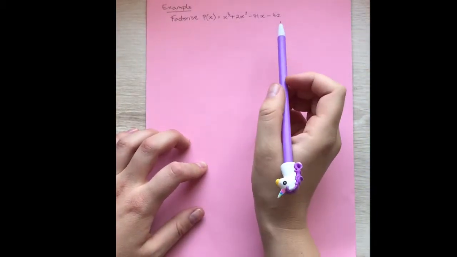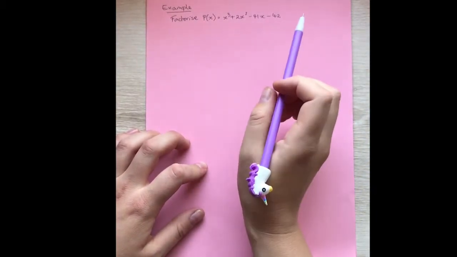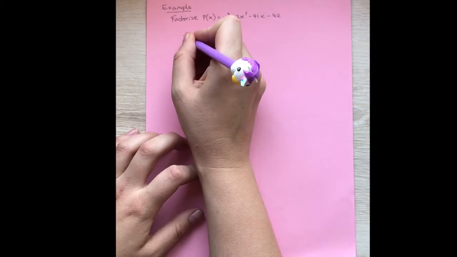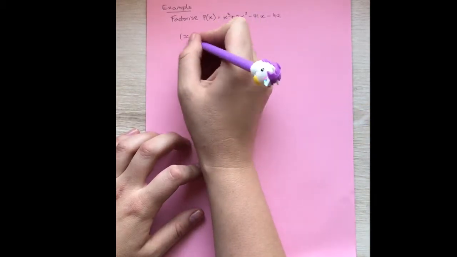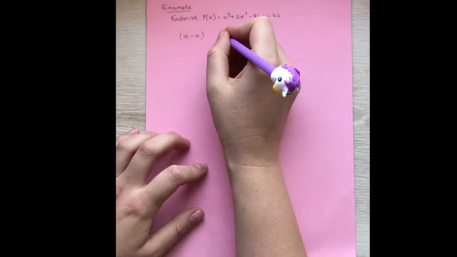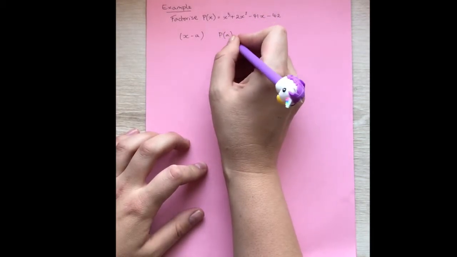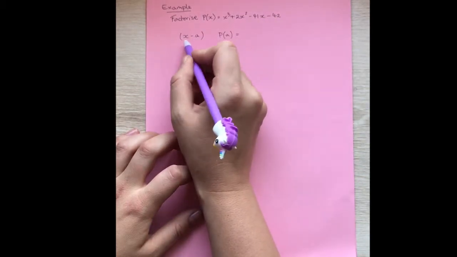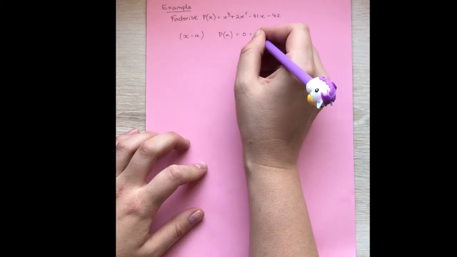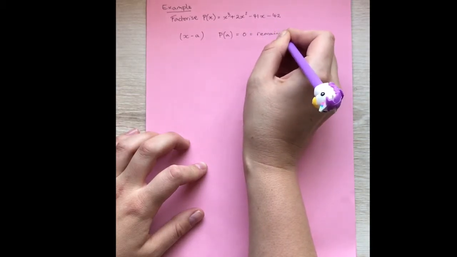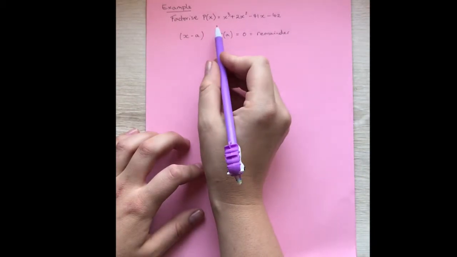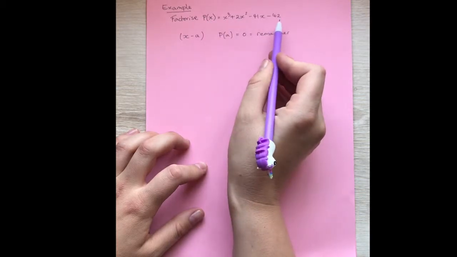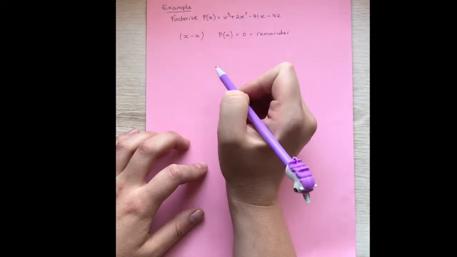Hi everyone, I'm going to do this example where I want to factorise this cubic. So from the factor theorem we know that if x minus a is a factor of a polynomial, then the polynomial at a is the remainder, and the remainder is 0 if that is actually a factor. So what we can do is try different values of a, and if we get the polynomial equaling 0, then we know that is a factor.